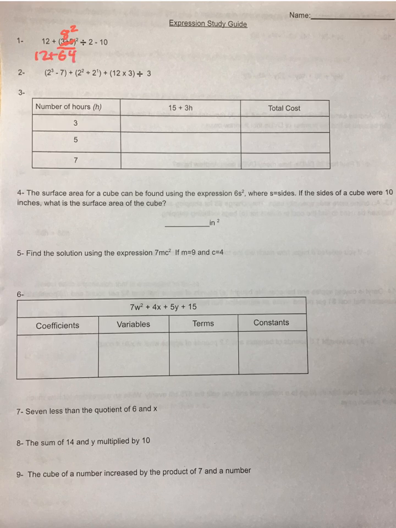12 plus 64 divided by 2 minus 10. So now I will need to do division. So I'll be left with 64 divided by 2, which is 32. So when I rewrite it, I'll have 12 plus 32 minus 10. So now because I have addition and subtraction, I just go left to right. 12 plus 32 is going to be 44 minus 10. Our answer is going to be 34.